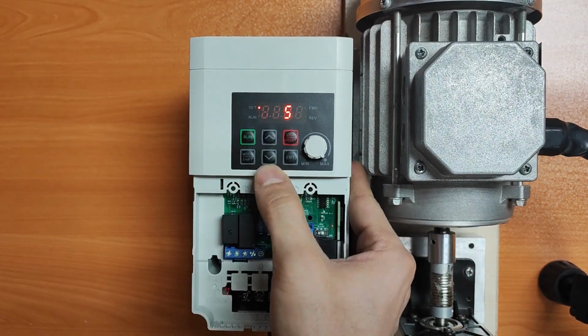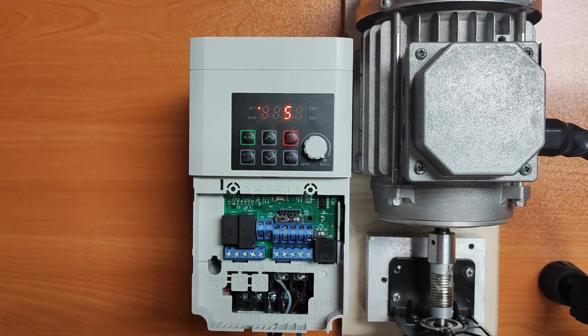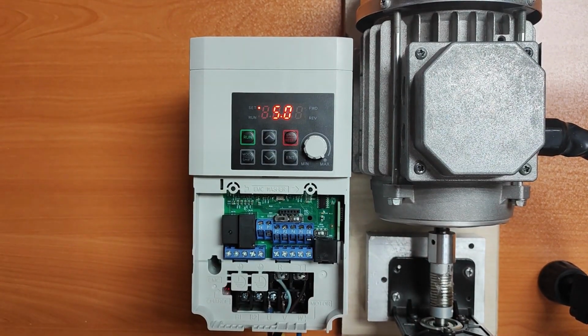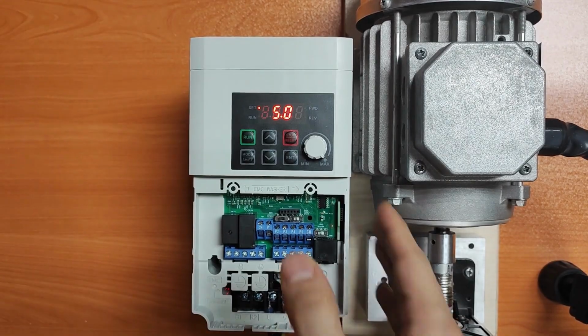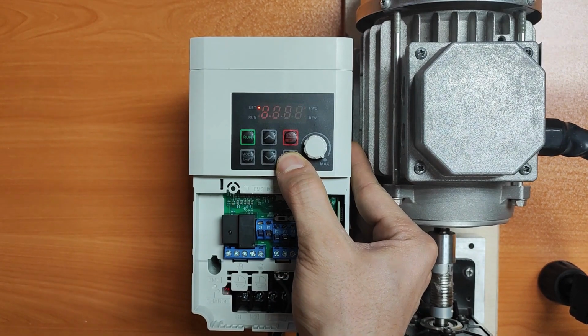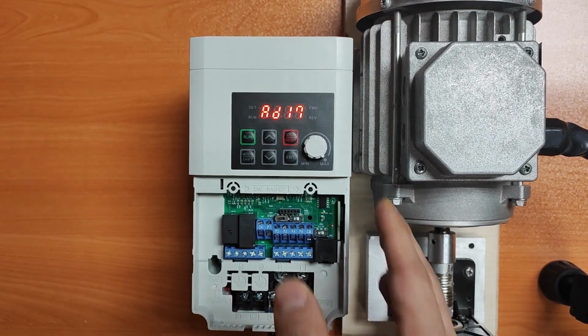In AD16, we also specify the percentage of the rated current we defined that the inverter should inject as DC into the winding. We'll set it to 50%. And in AD17, we specify the frequency at which the DC current is induced into the winding. For instance, if we set it here to 28, the inverter at 28 Hz and frequencies lower than 28 induces the DC current into the winding, and the electric motor shaft locks instantly.